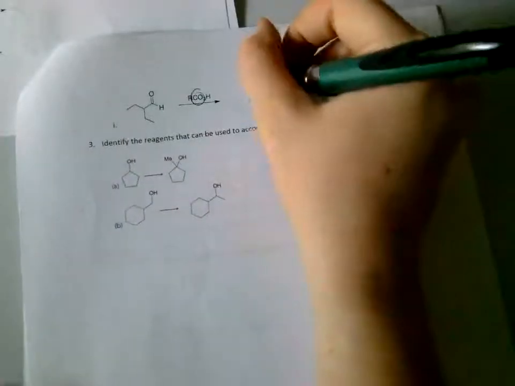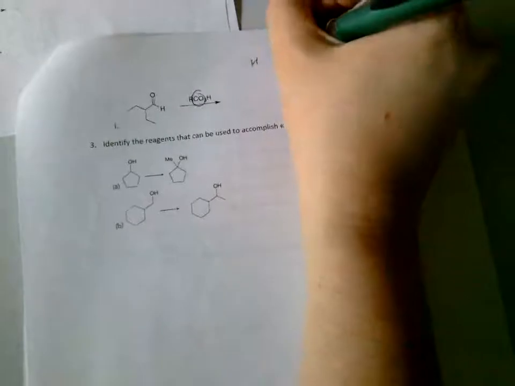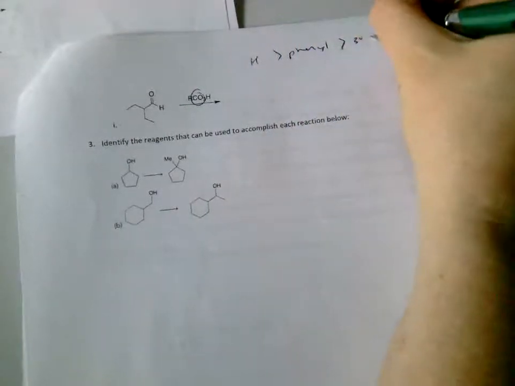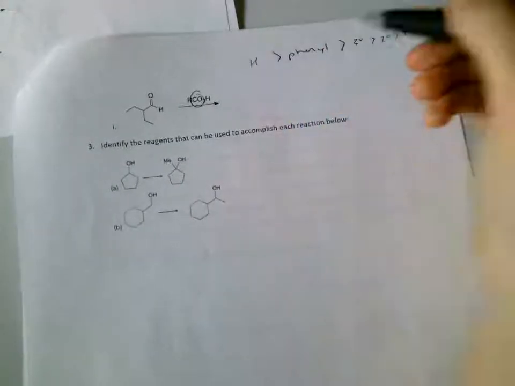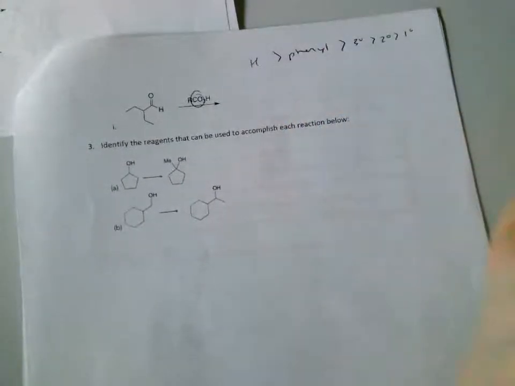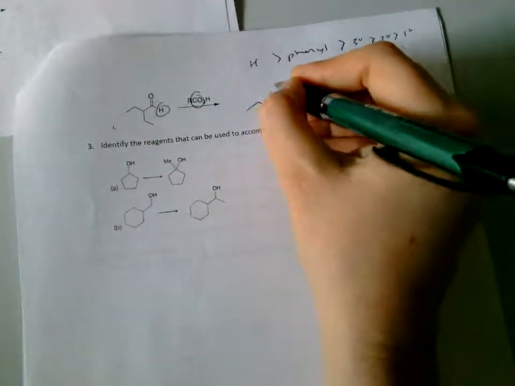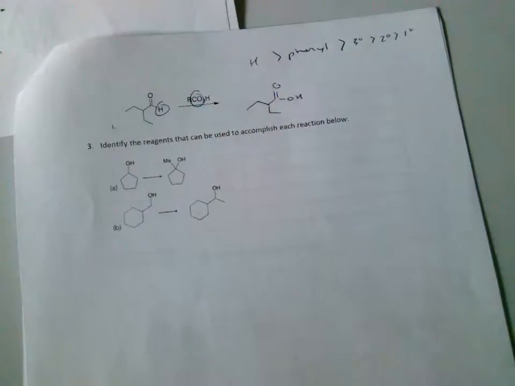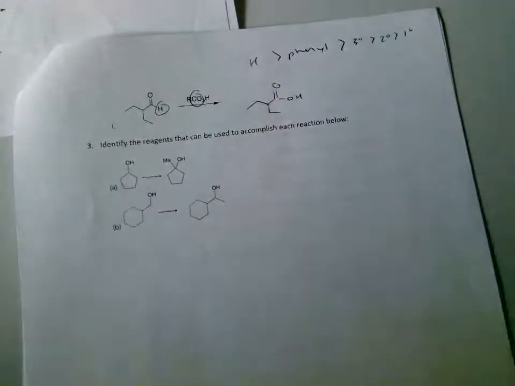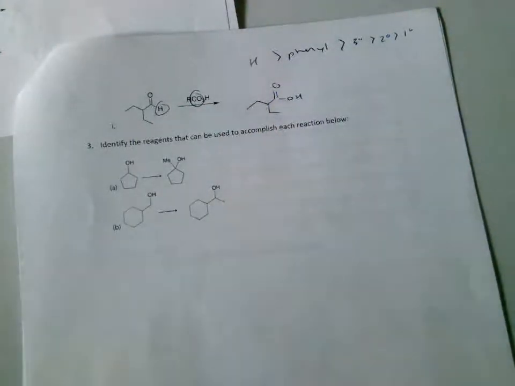Here's another one, another peroxy acid. Remember, it's hydrogen, then phenyl, and then after that, it's tertiary, secondary, primary, basically more substituted to less. But it's hydrogen, phenyl, and then the alkyls. So hydrogen is first. Hydrogen is the easiest to migrate, so it makes a carboxylic acid. So you've now learned a new way to make an ester and a new way to make a carboxylic acid with that.